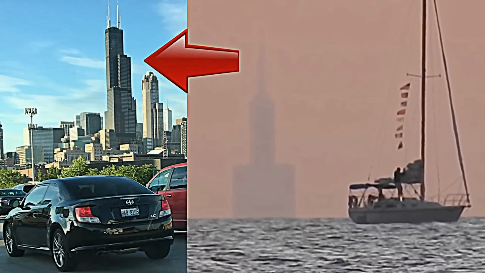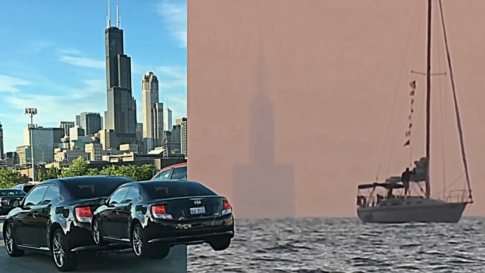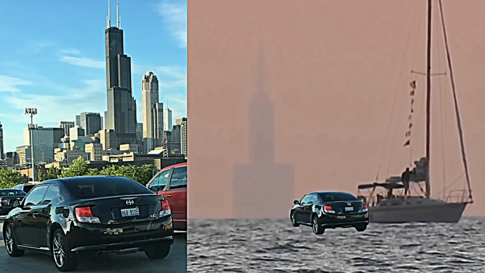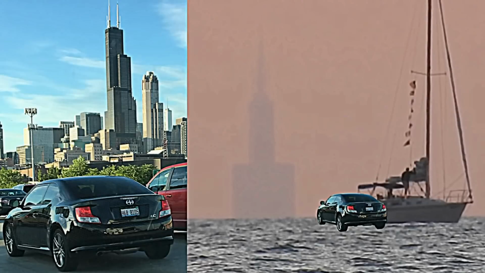Now, okay, so let me slide the car over and shrink it down to the appropriate scale beside the boat. Do you see something rather interesting here? This building is significantly magnified. The image on the left shows the size and scale of the building next to a car at 0.6 of a mile away. The image on the right shows the same building and the same car with a boat at 46 miles away. The atmosphere really is acting like a lens. What type of lens? A convex lens or a magnifying glass.